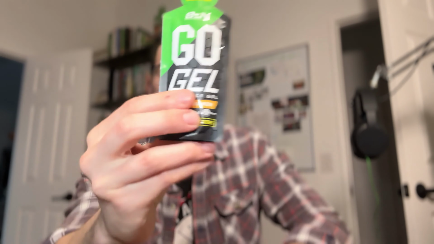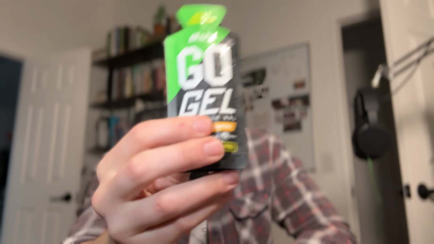So now we need to find a gel that has 25 grams of carbohydrates. For example, this gel right here, this is the Go Gel by BPN. This one has 24 grams of carbohydrates in one little gel. And you will find that 24 to 25 grams of carbohydrates is actually the standard amount per gel. So if you are looking for 25 grams of carbohydrates in a gel, any type of gel will do. This is the gold standard, about 25 grams of carbohydrates.